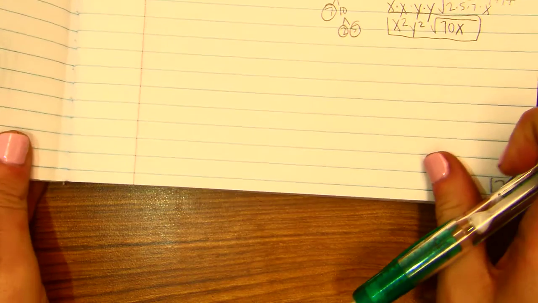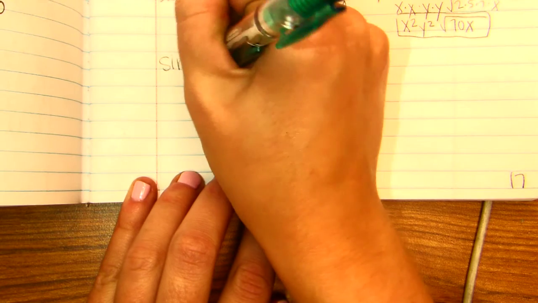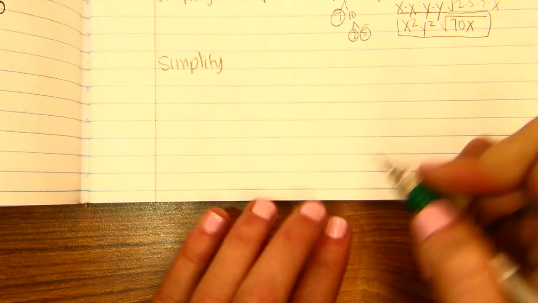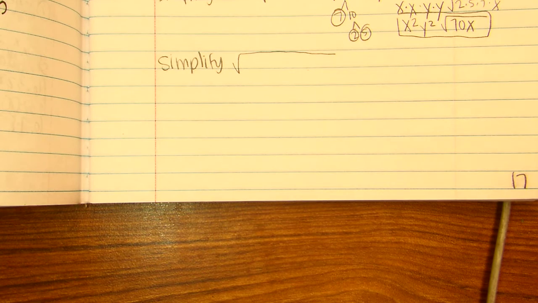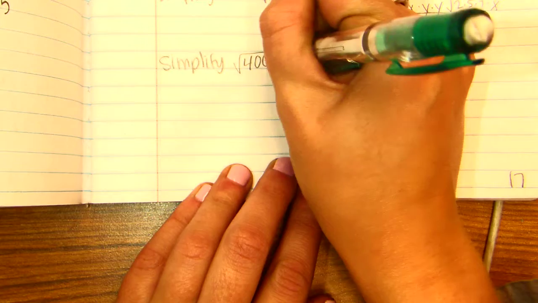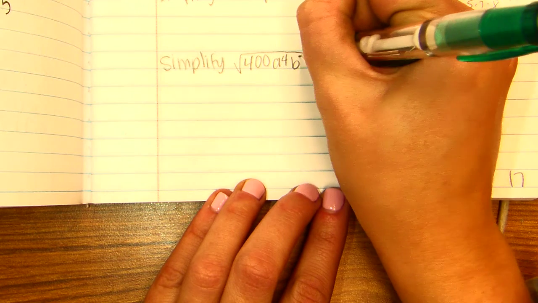Okay, let's do another one. Let's say simplify the square root of 400a to the 4th, b to the 3rd.